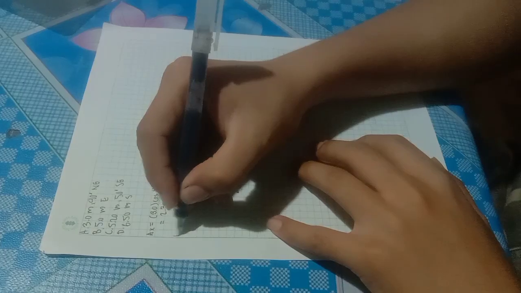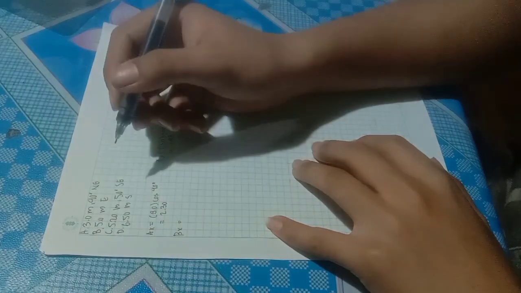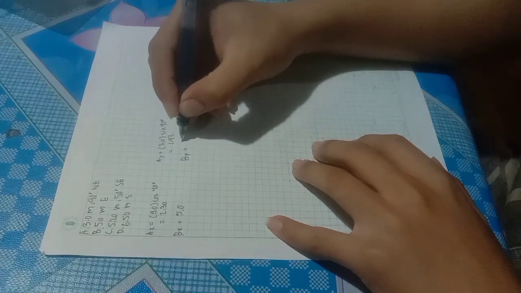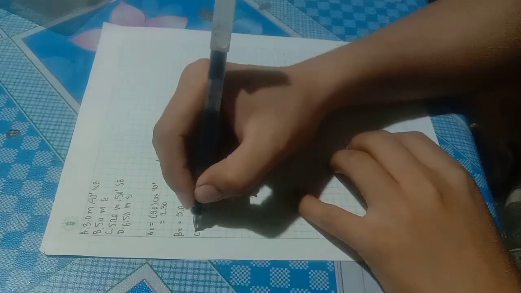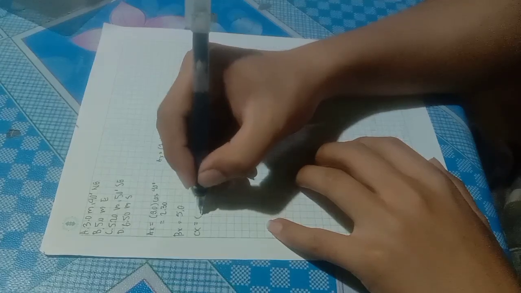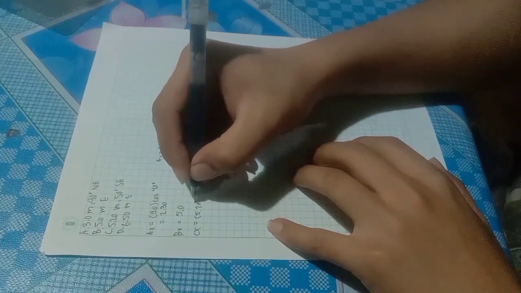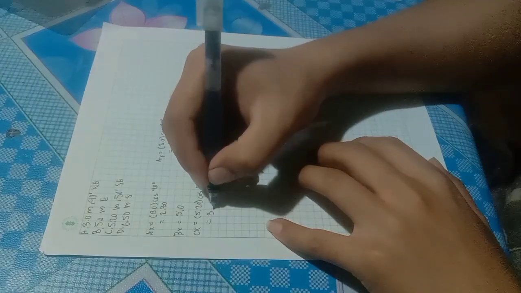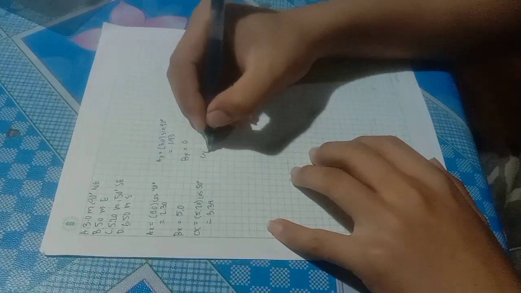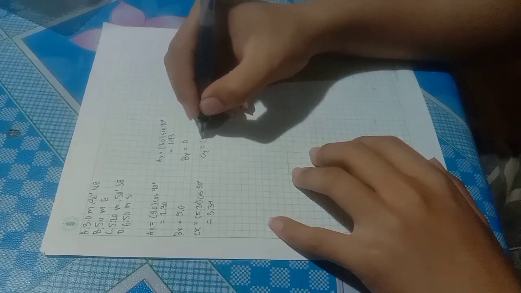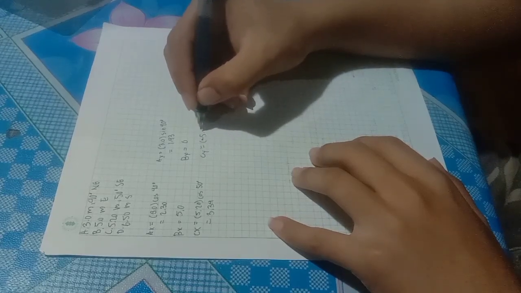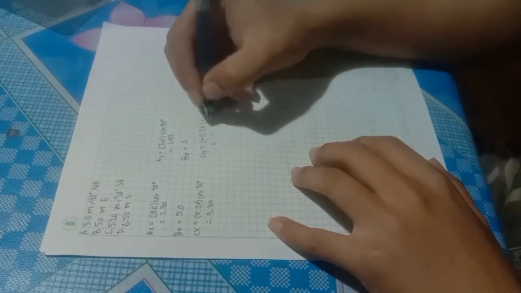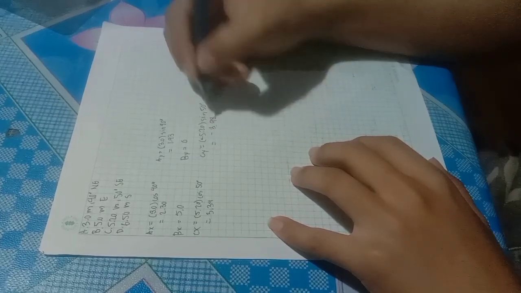Now let us find Bx, which is most likely 5.0, and By is equal to 0. And Cx is equal to 5.20 cos 50 degrees, which is equal to 3.34, and Cy, which is equal to negative 5.20 sin 50 degrees, which is equal to negative 3.98.